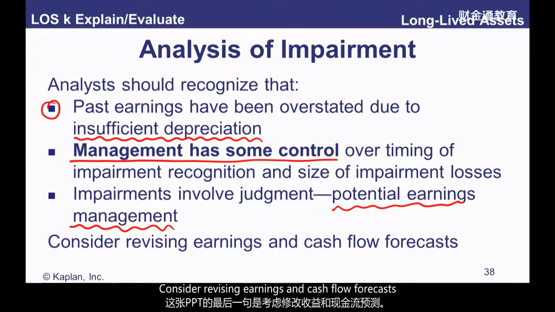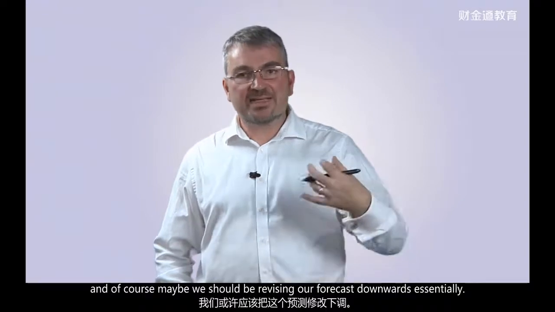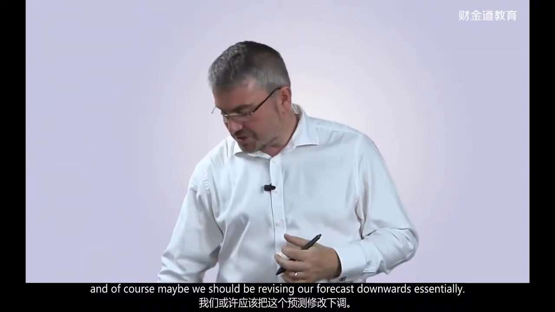Consider revising earnings and cash flow forecasts. Well, again, if there's been an impairment, then of course, maybe we should be revising our forecasts downwards, essentially.